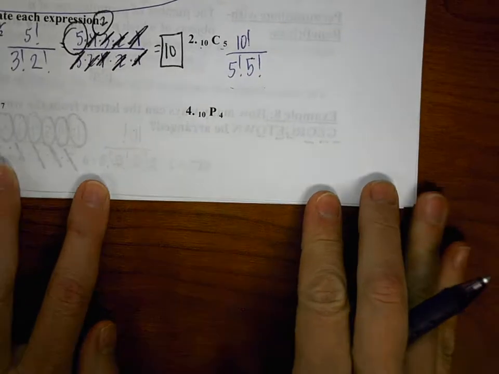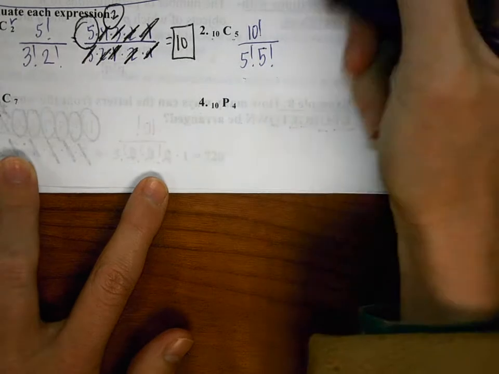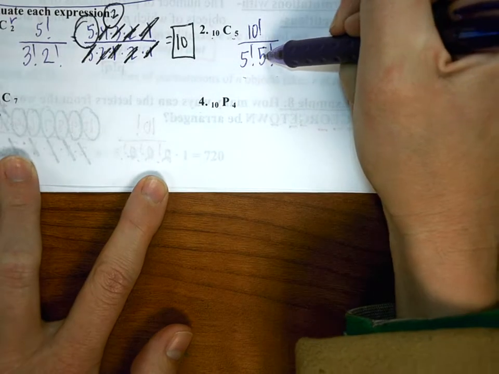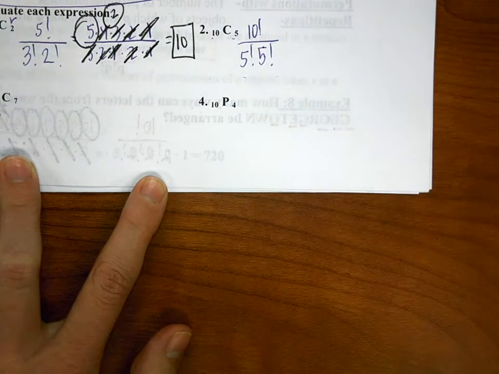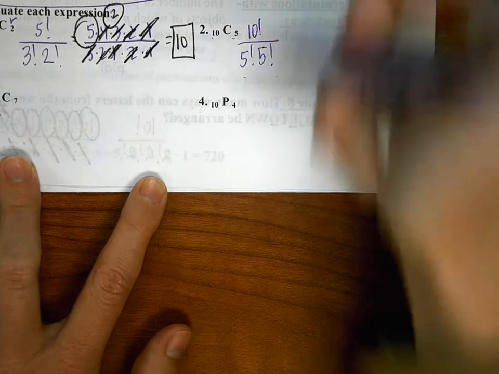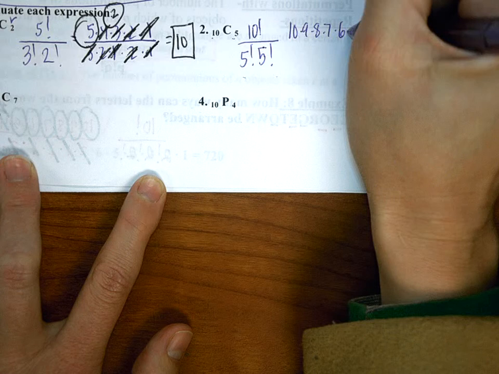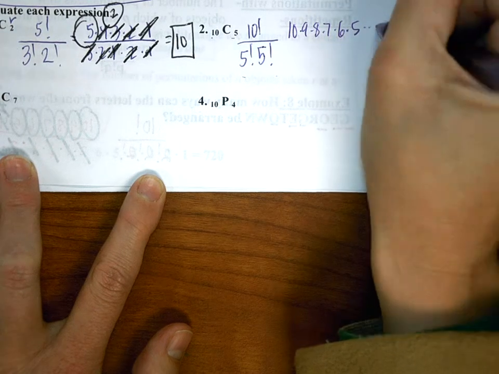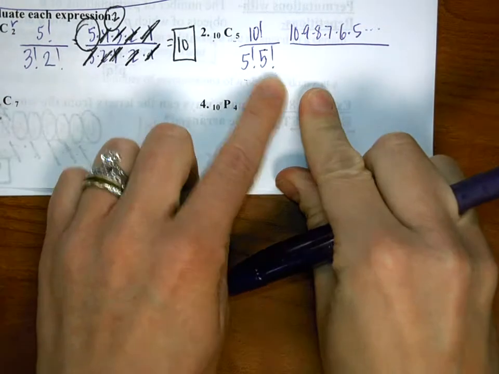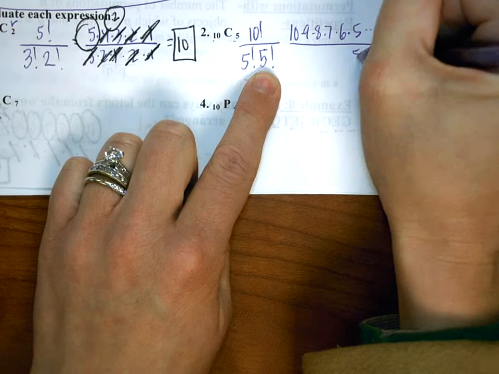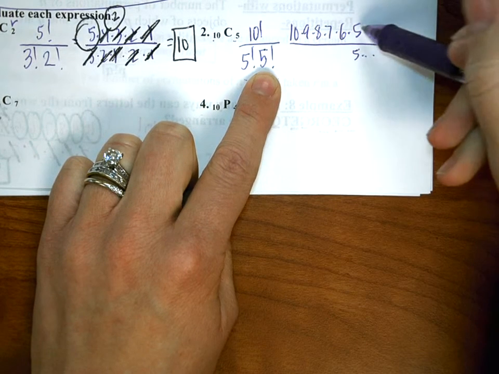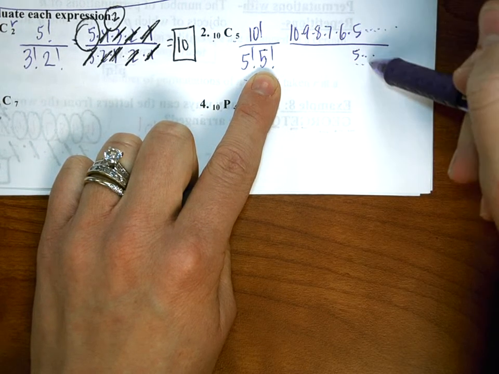But this is what I think I would use as a shortcut. So see how I know I'm going to end up canceling out from the 10, 5 down? Do you get what I'm saying? I normally write it like this: 10 times 9 times 8 times 7 times 6 times 5, and then go dot, dot, dot. On the bottom, I'm going to take one of these 5s and just write it as 5 dot, dot, dot. Because this is really 5, 4, 3, 2, 1, and this one is also 5, 4, 3, 2, 1.